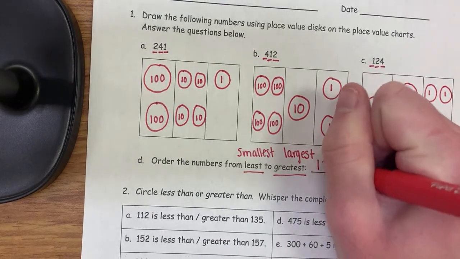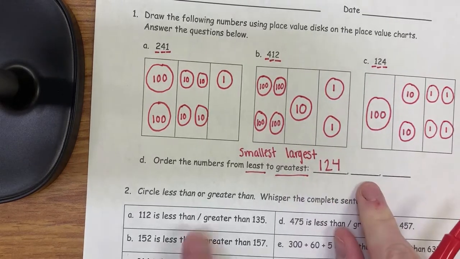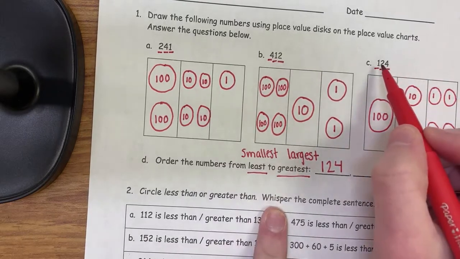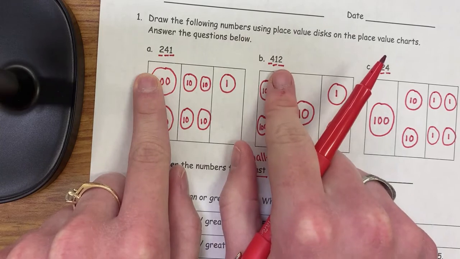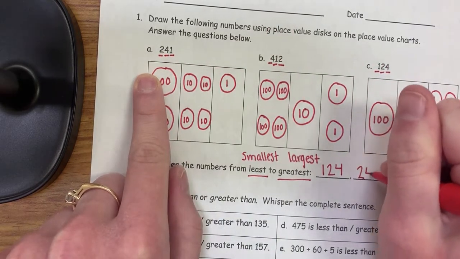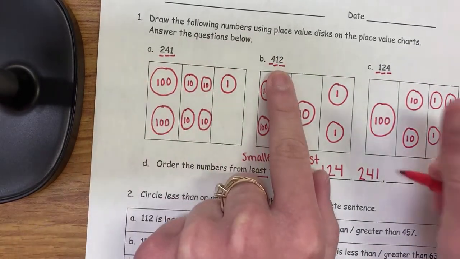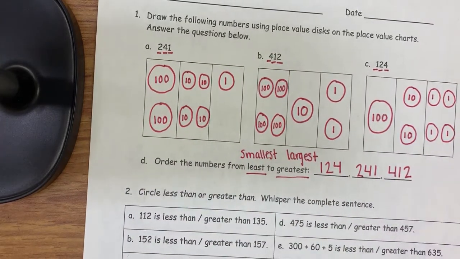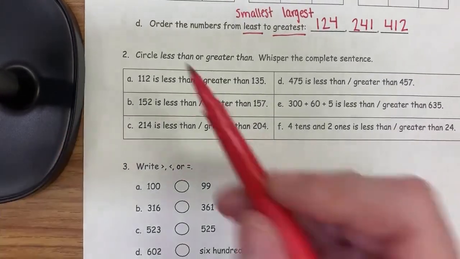So we're going to put 124. Then we need the next number up. So we've already used this one. So now between 241 and 412, we know it's going to be 241 because of our hundreds place. And then lastly, that leaves us with 412.